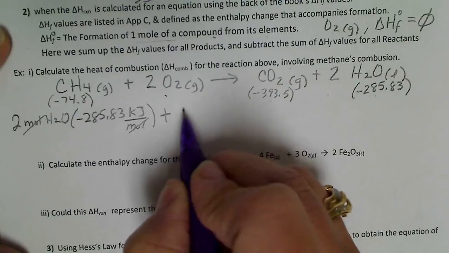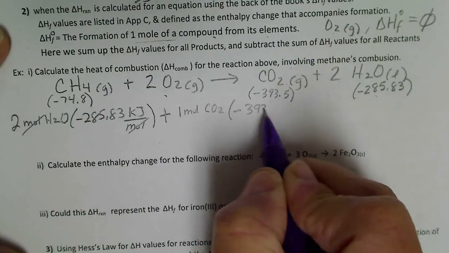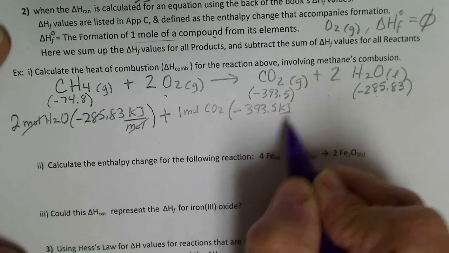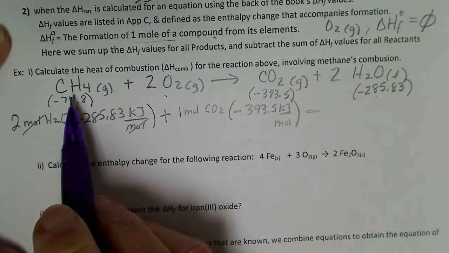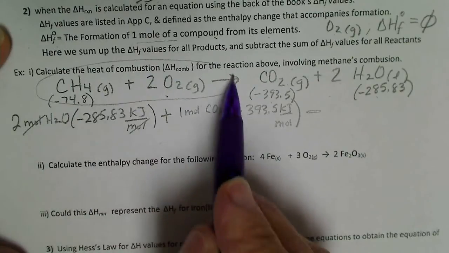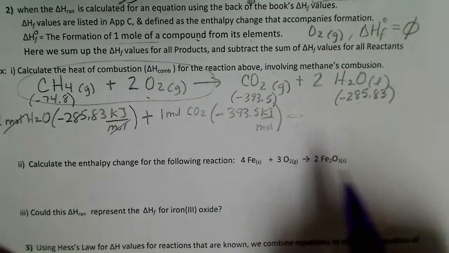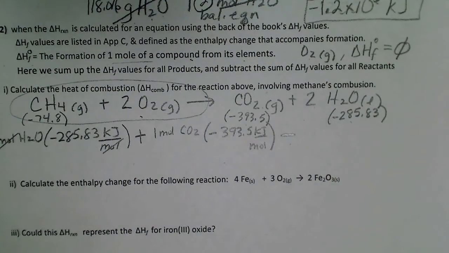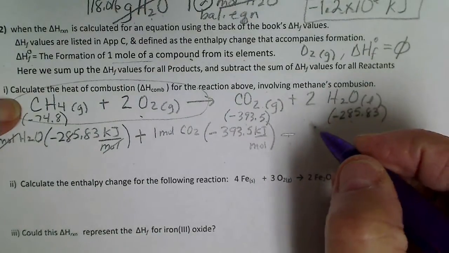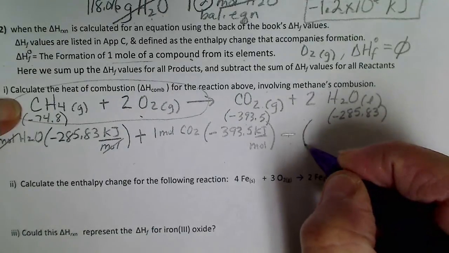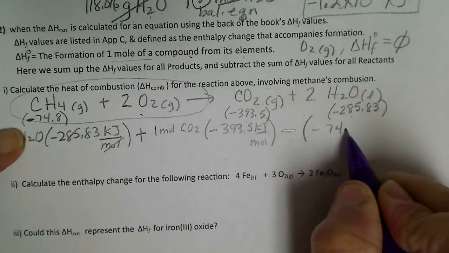So that is 1 mole of CO2 multiplied by negative 393.5 kilojoules per mole. Then I'm going to subtract from that the sum of the delta H values for the reactants. In this case, we don't have to worry about the minus sign. We're only going to have 1 reactant. We've got to be careful about that. So I'm going to subtract from that, and that's a negative 74.8.